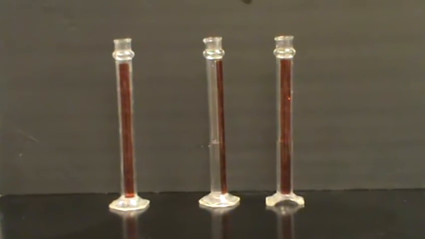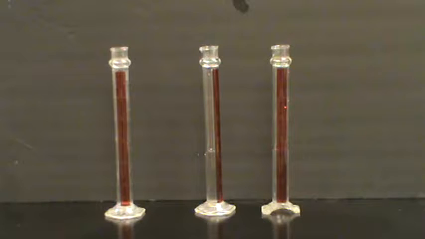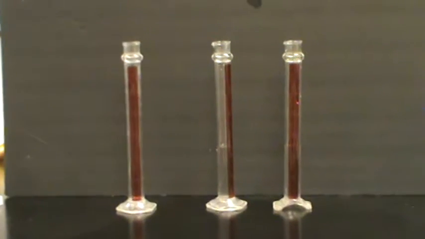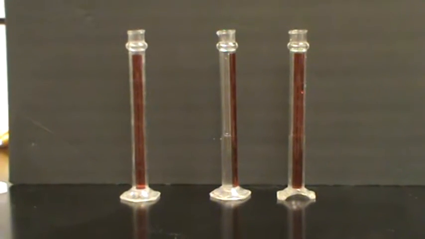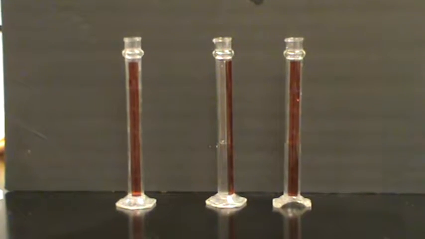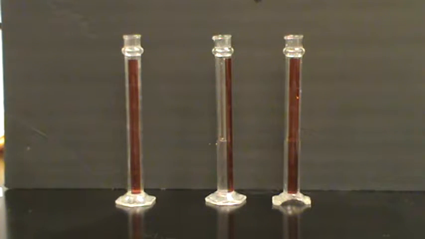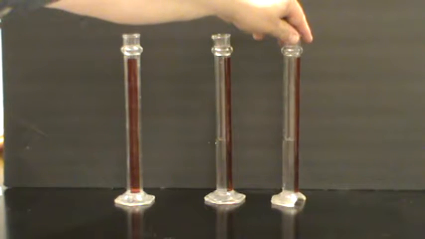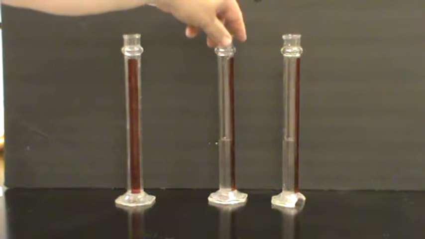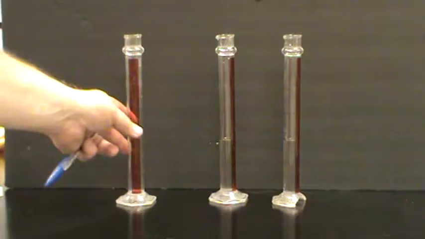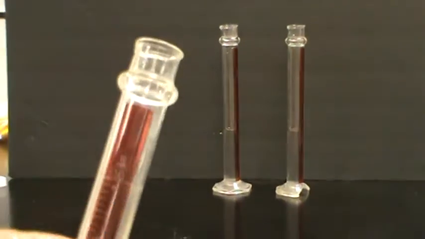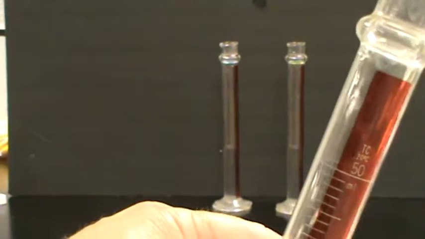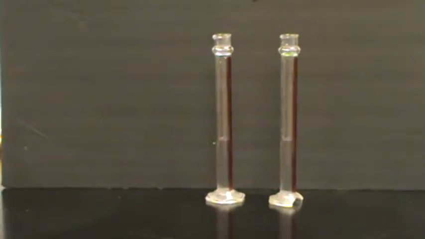There we go. So what I've got here is 3 graduated cylinders. I think we can see that. 3 graduated cylinders, 1, 2, 3. And in these graduated cylinders, I think you can see this on the camera there, I have them filled. These are 50 milliliter. Let me show this to you so you can see this. This is a 50 milliliter, it says 50 right there at the top, 50 milliliter graduated cylinder.